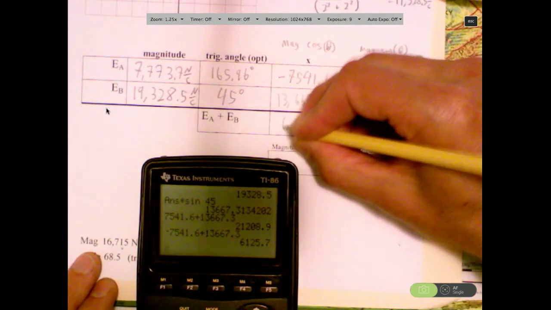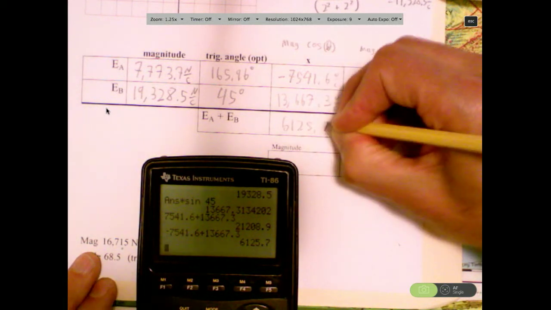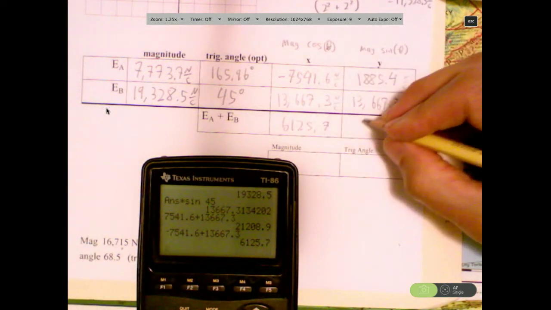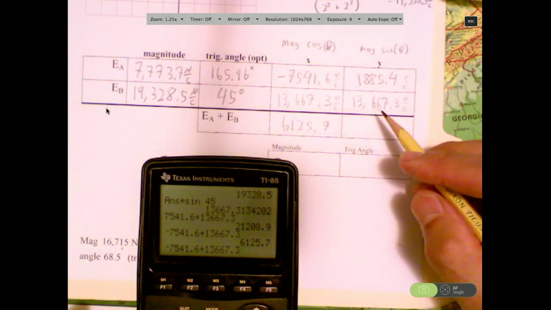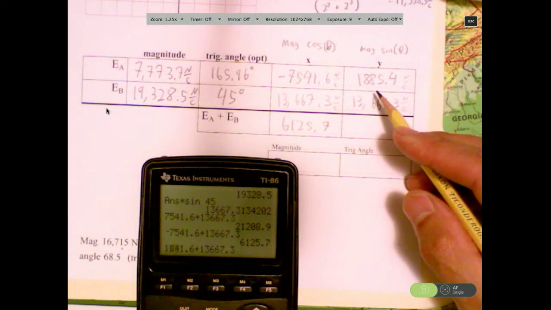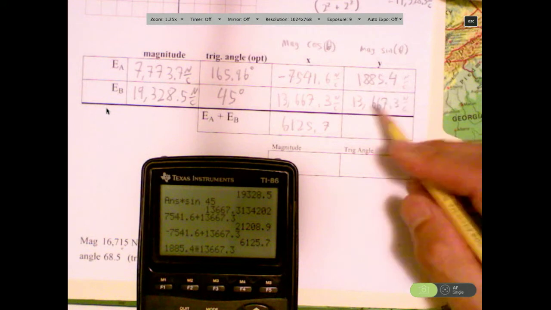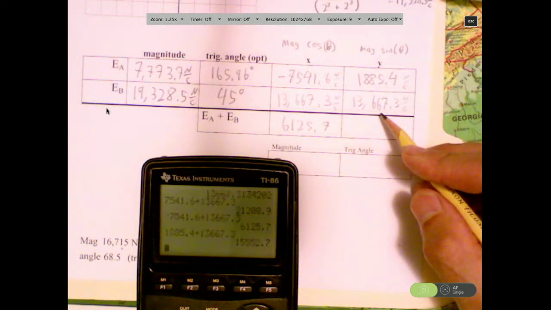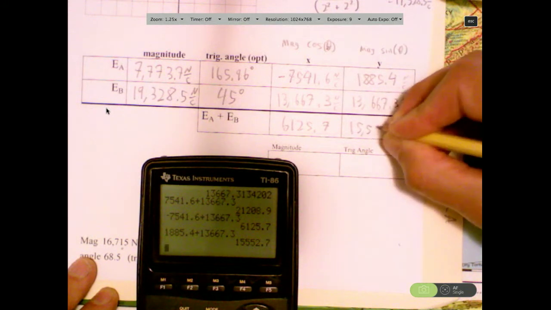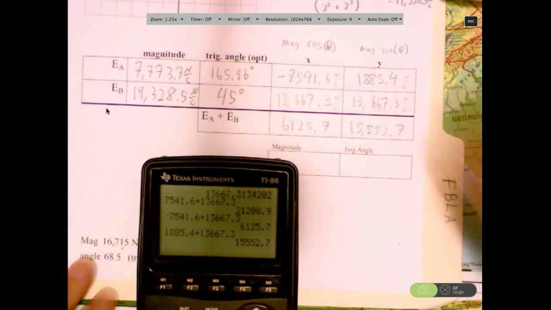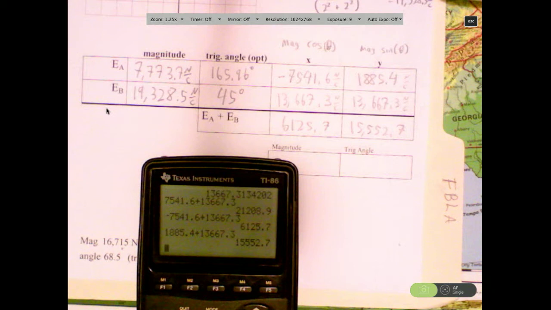So this guy is 6125.7. Now we can do this guy. Let's go second entry and make this one 1885.4. So that's that one plus this guy here, and that's 15,552.7. Okay, now we are all set.